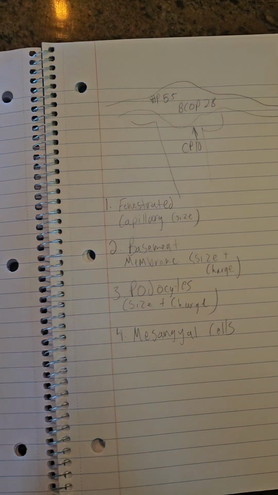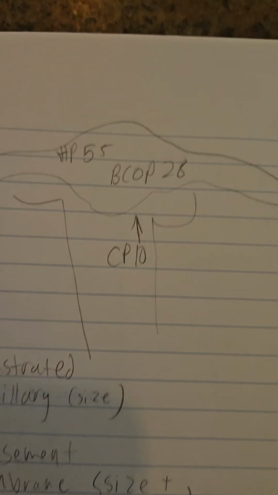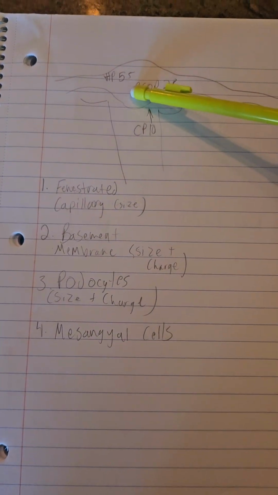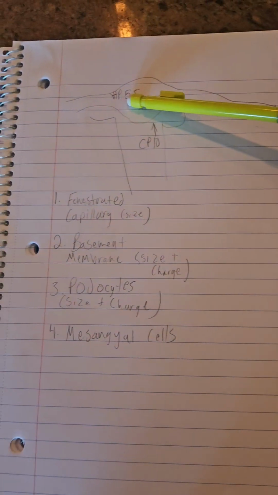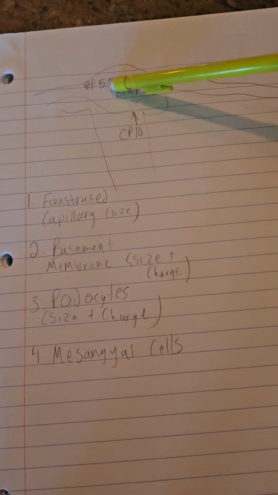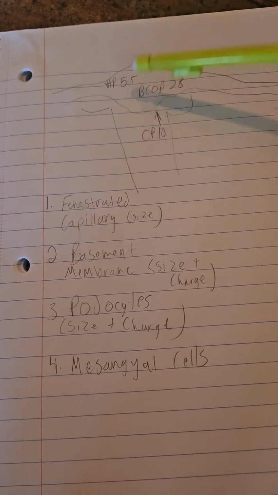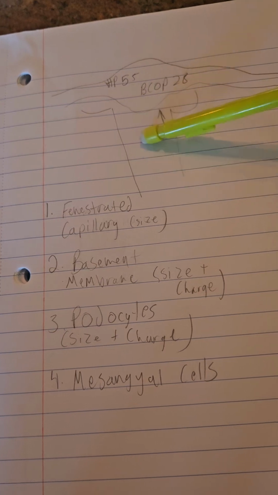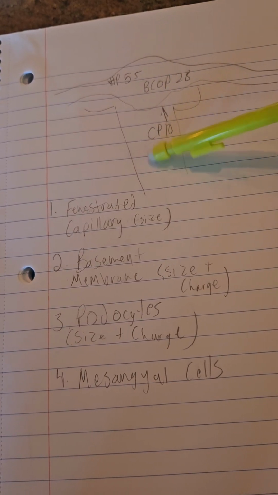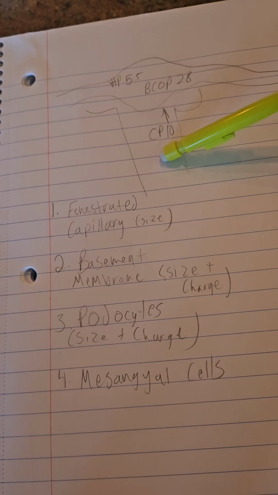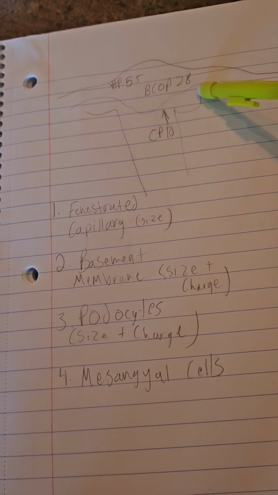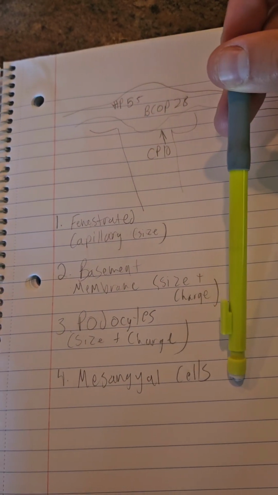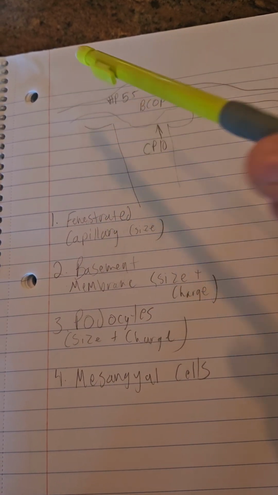So the glomerulus here has a very high hydrostatic pressure compared to other capillaries. It's 55 compared to 30, which is the normal hydrostatic pressure for other capillaries. It's extremely large, and this is in order to filter things out, and it's to overcome the capsule pressure of the tubule here, which is pushing back, and so BCOP is also pushing back. Means a total pressure of 38 going into the capillary, but we want things to come out. So that's why we have such a high hydrostatic pressure.